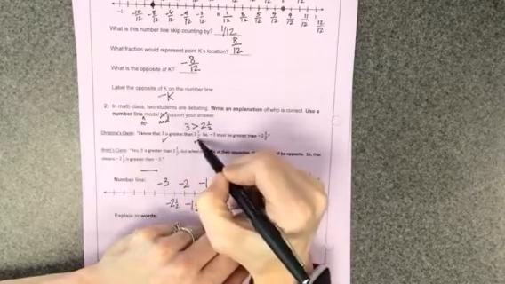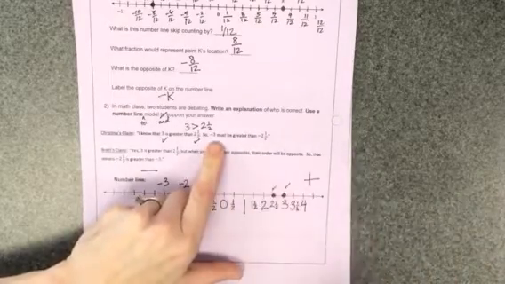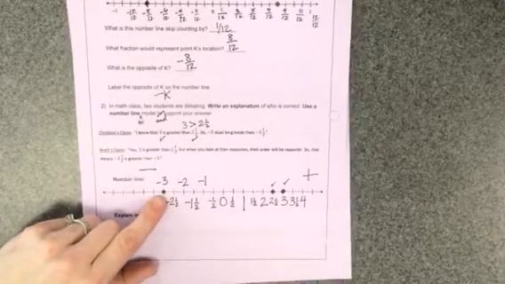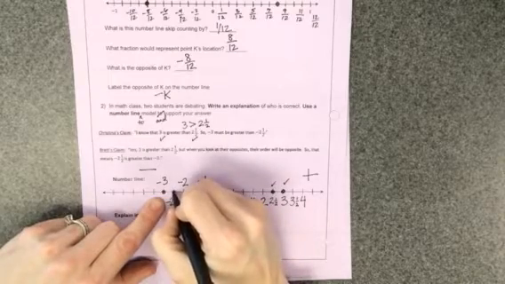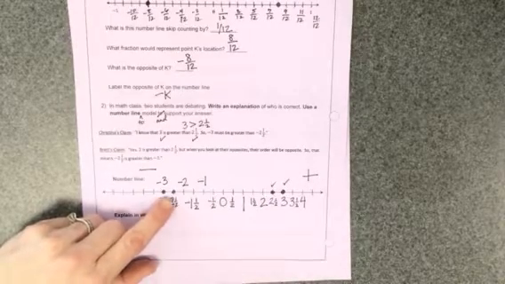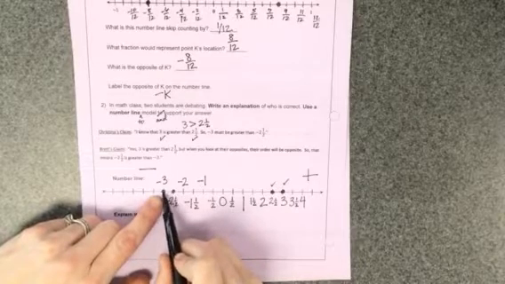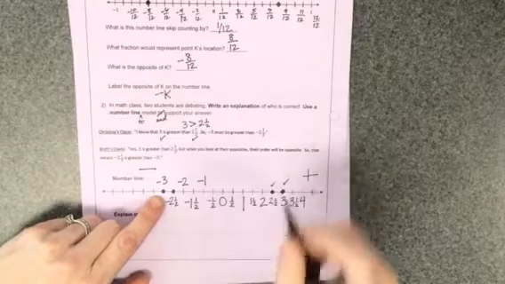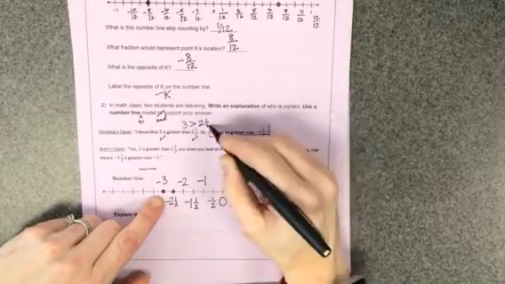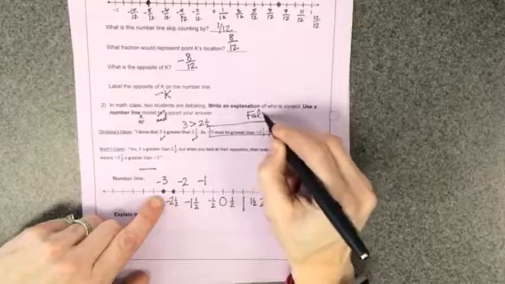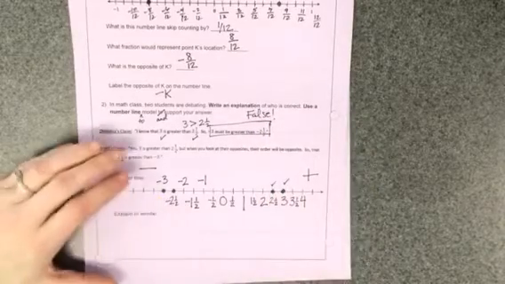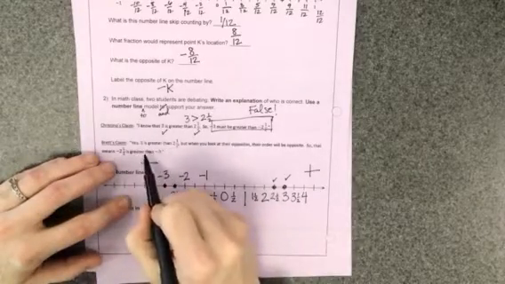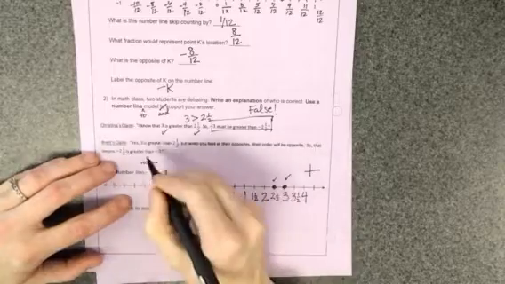Correct. Now, she also says negative 3, everybody put a point right here, is greater than negative 2.5. Is negative 3 greater than negative 2.5? No. So this part, put a box around it, is false. We don't agree with that. Brett says 3 is greater than 2.5. Did we agree with that? Yeah. All right, Brett, you're okay.